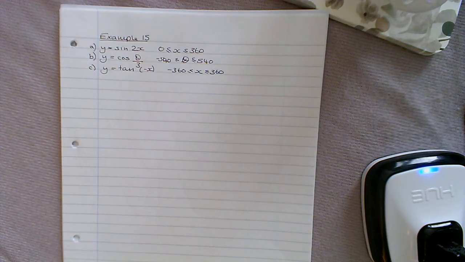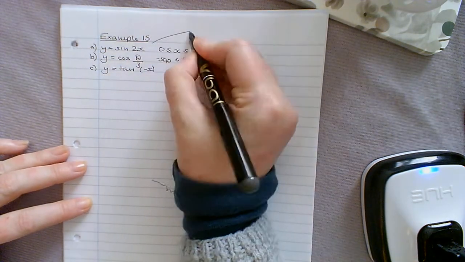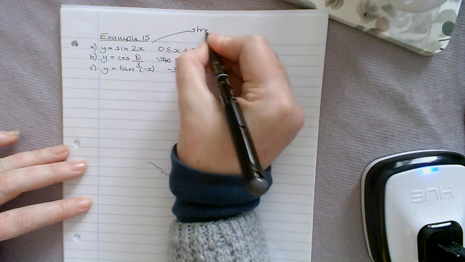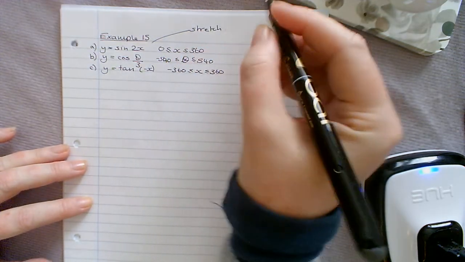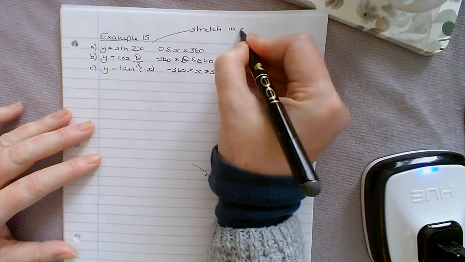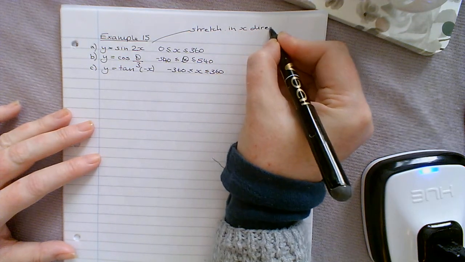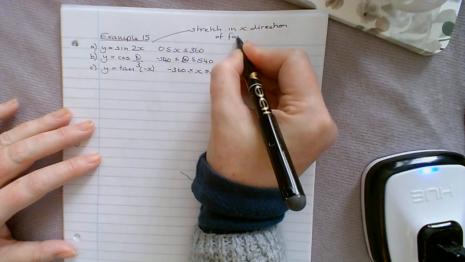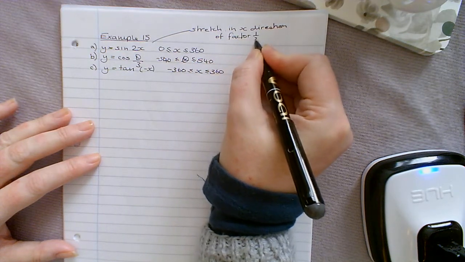Right, so we have got y equals sine 2x. So this now is going to be a stretch in the x direction. And remember, it was the opposite, so of factor a half.